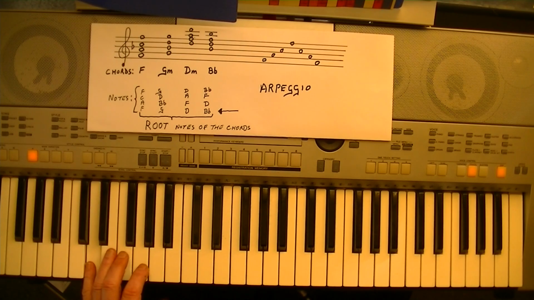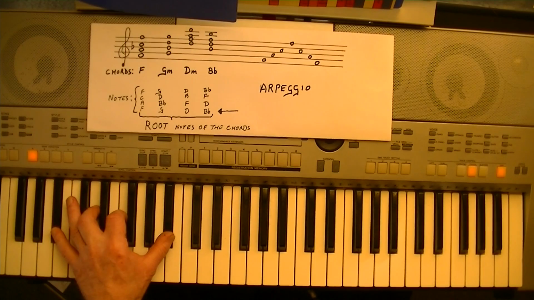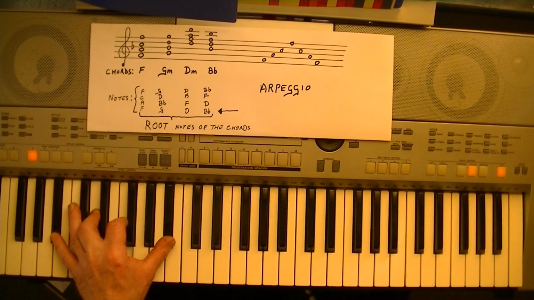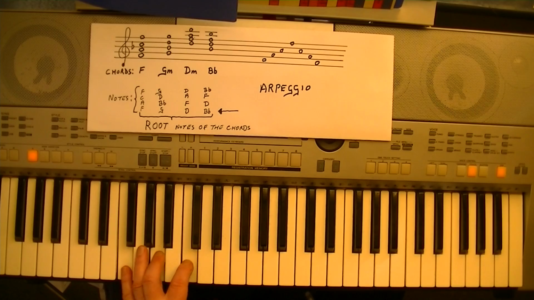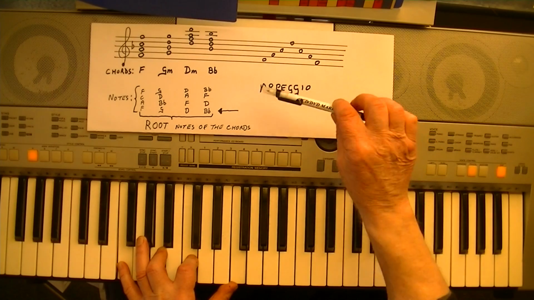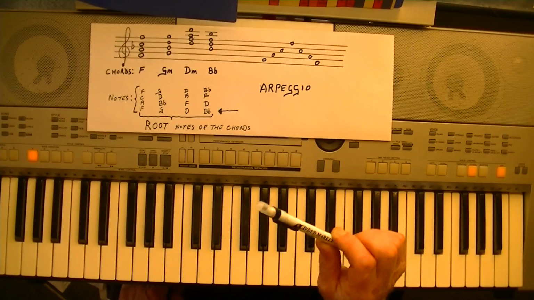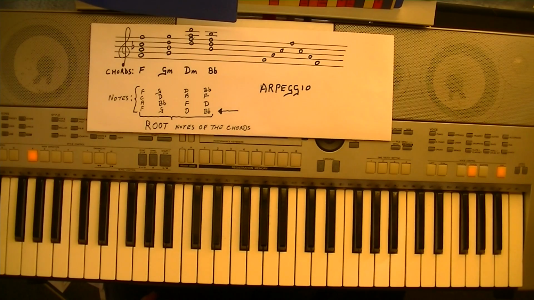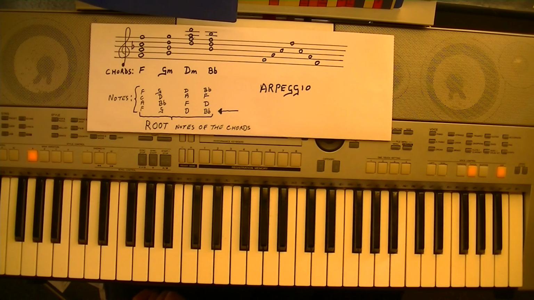Oh, I've forgotten what D minor is. Oh, that's D minor. And then another chord is B flat. But when you play the notes of a chord one after the other, that is called arpeggio, and it comes from the Italian word arpeggiare, which means to play the harp.